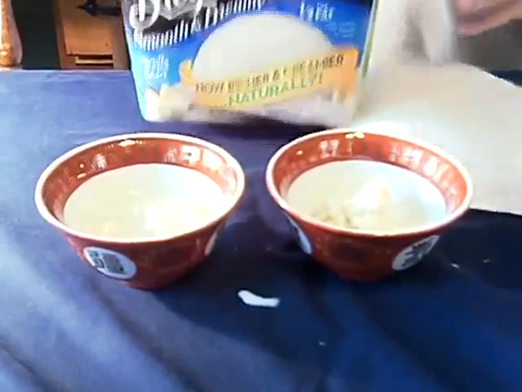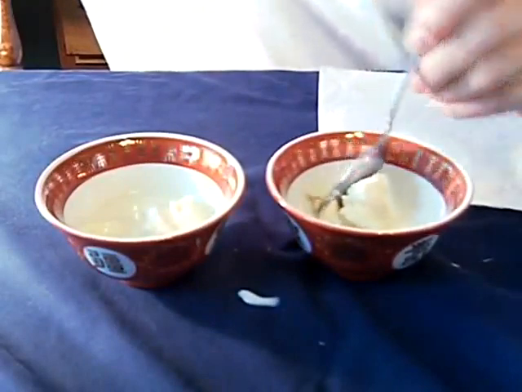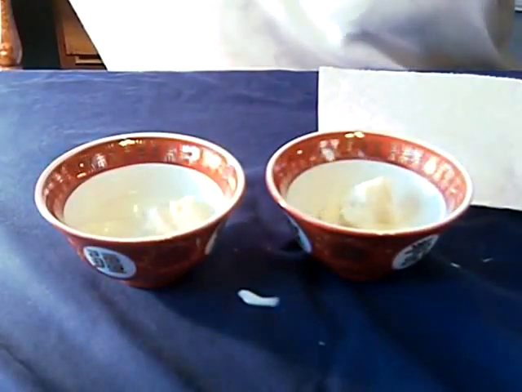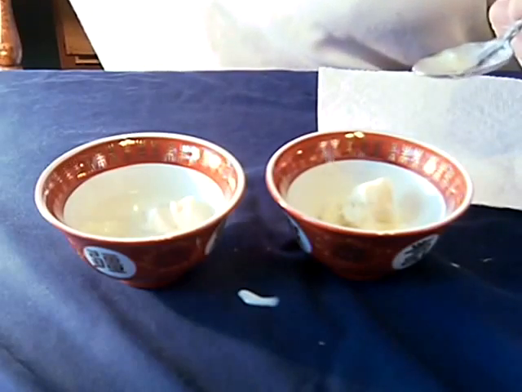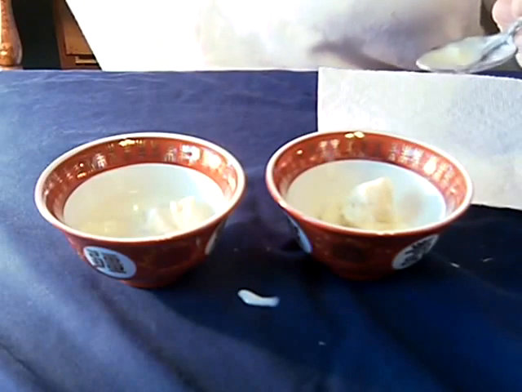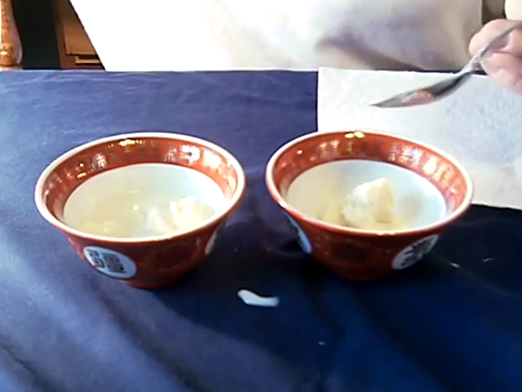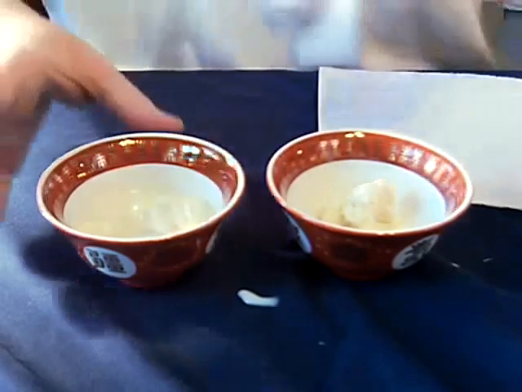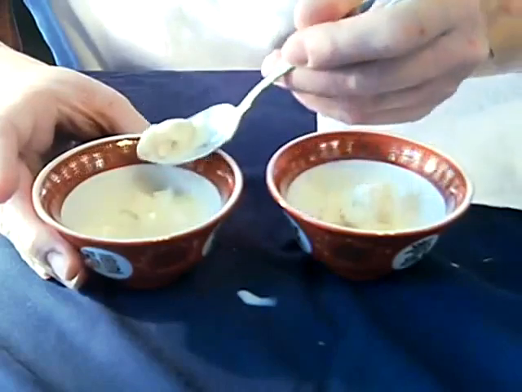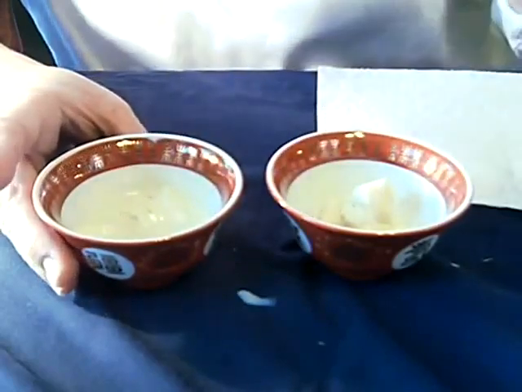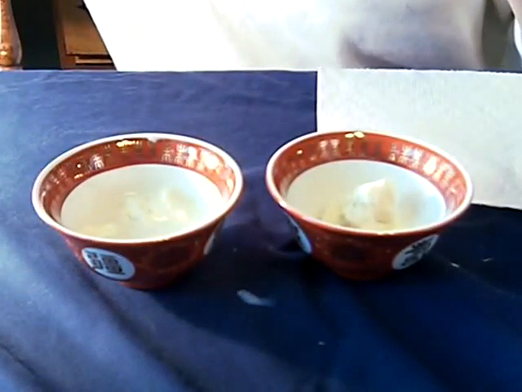And now comes the taste test. You take a taste of the ice cream not covered in milk, and you see how it reacts with the inside of your mouth. You're going to hold it in between the tongue and the roof of your mouth and feel how cold it feels to you. Then you're going to take a bite of the ice cream dipped in milk and do the same thing. And once again, you're going to press it between your tongue and the roof of your mouth.